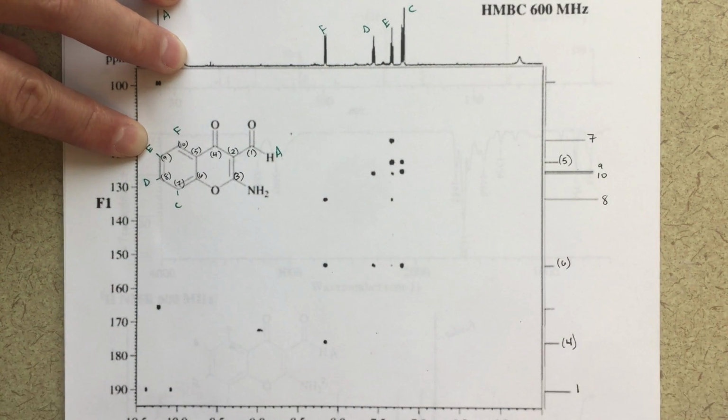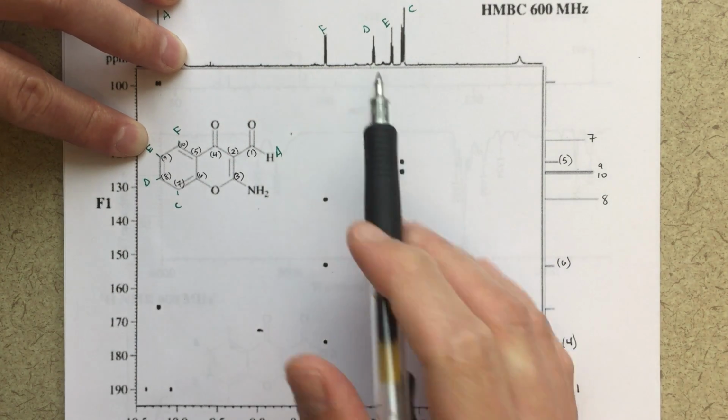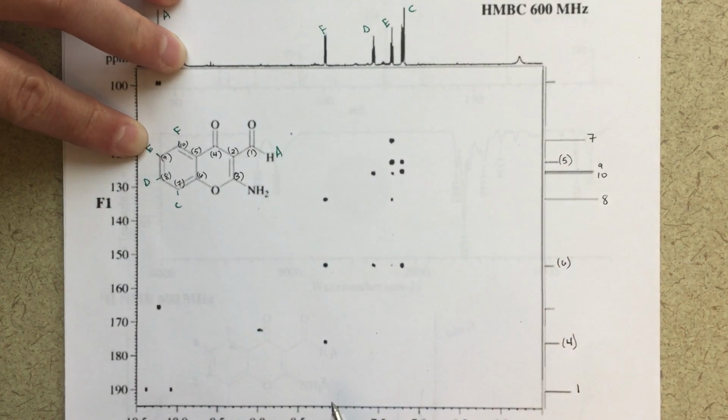So everything is making sense at this point in time. In the previous video, I sort of said, you might get to a point where something's not making sense, and then we'd have to go back and switch which one of these was C and F.